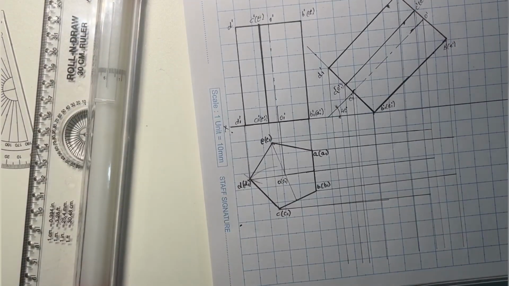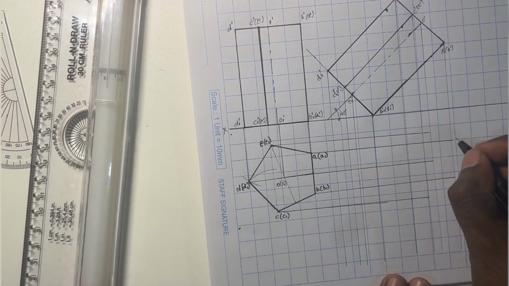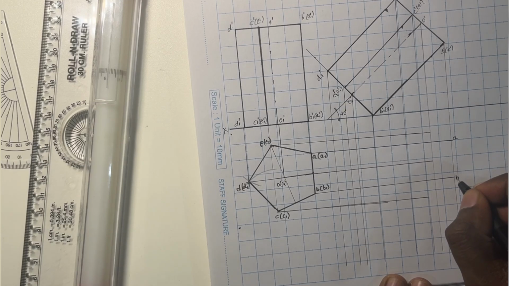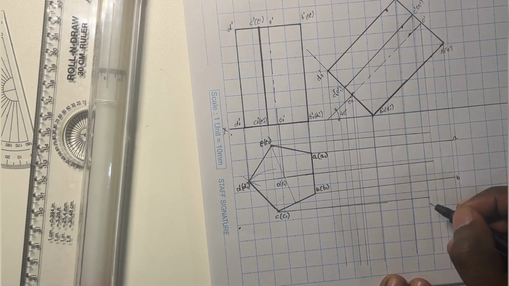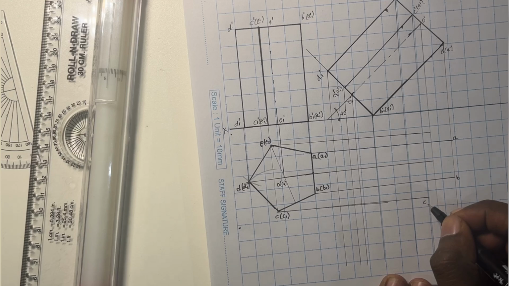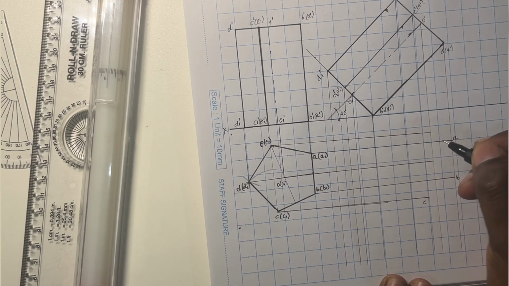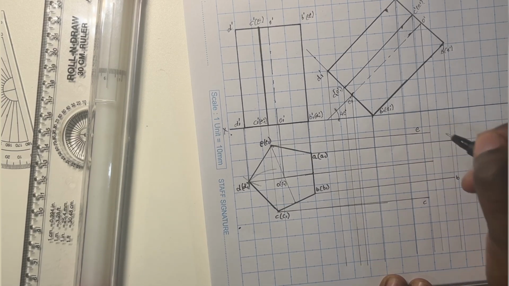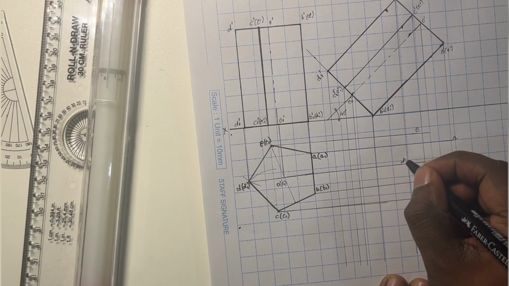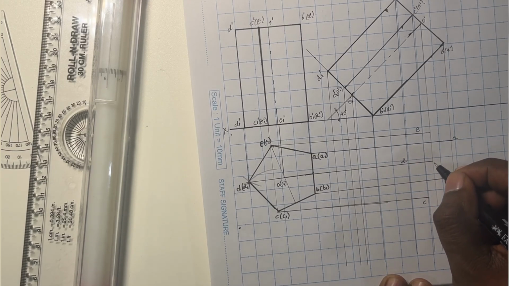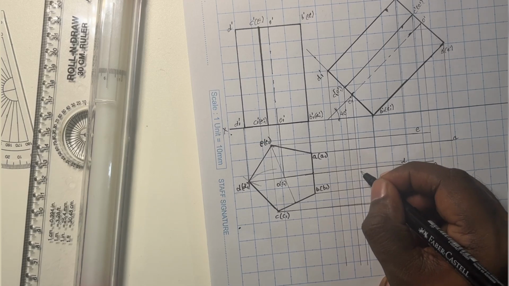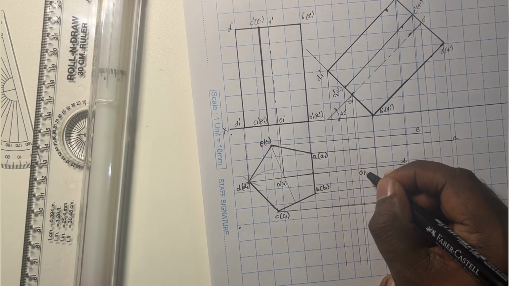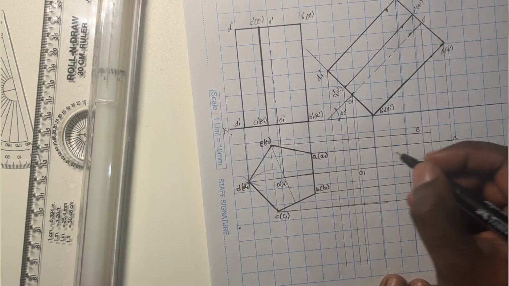Now let us do the annotations. This is A, this is B, and from C we have got the point of intersection as C here, and E is also on the same line. So C will be on this line and E is on this line. This is the corner point E, and next we have got D here, and this is O, and next is O1 dash. This is O1, and next we have got the other bottom face.